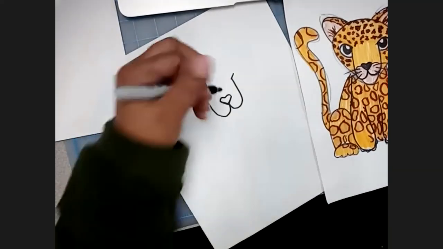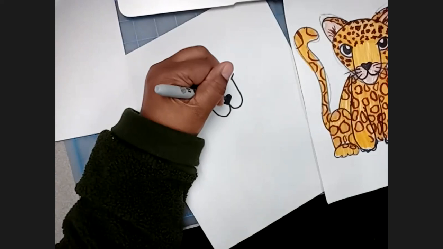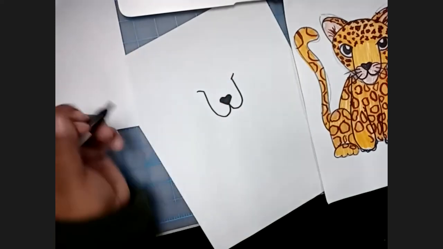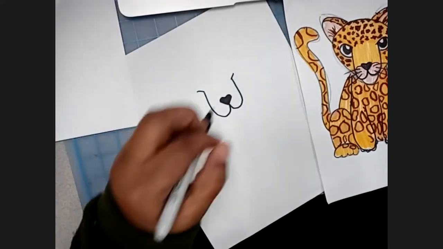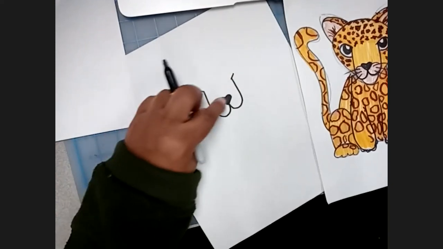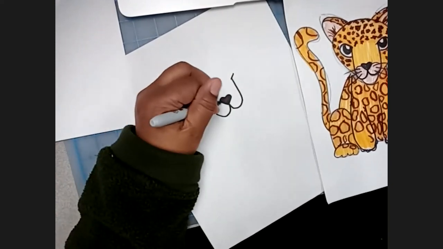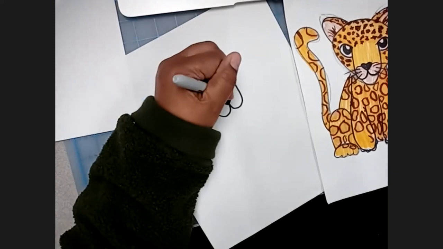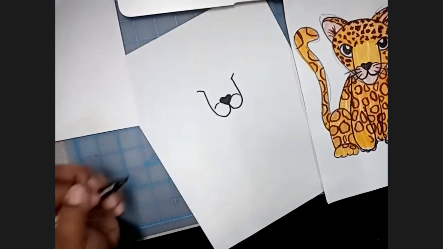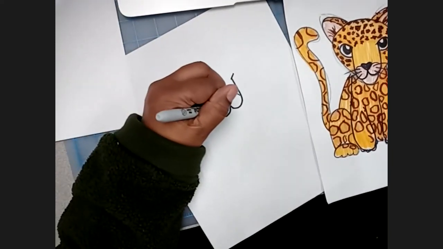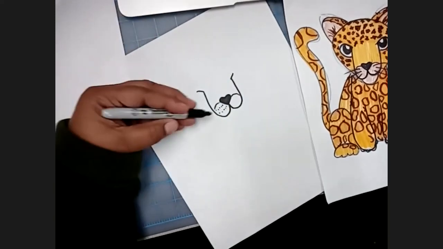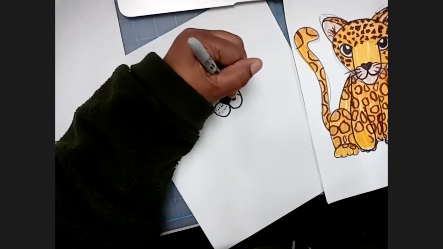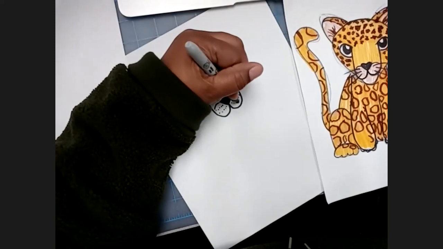And if you want, you can go ahead and color that nose in, or you can color it in later. Now, they have the little cheeks right here. So I'm just going to draw a curved line here and here. And then I'm going to put a row of dots. This is where the whiskers come out. Just some dots in a row. And do the same on this side.